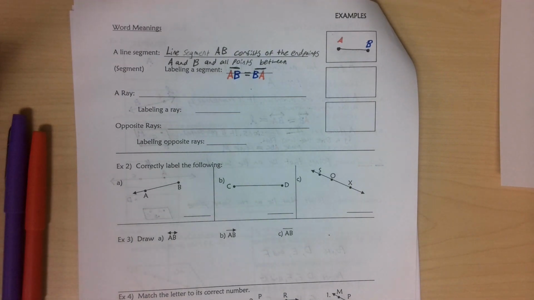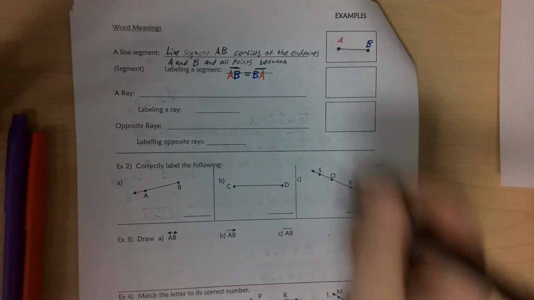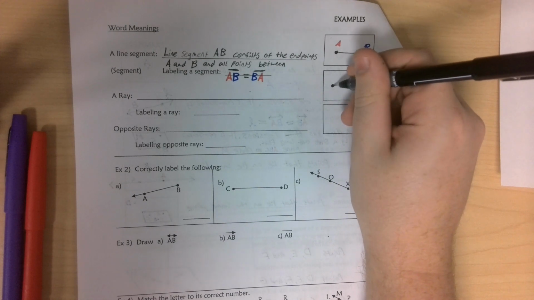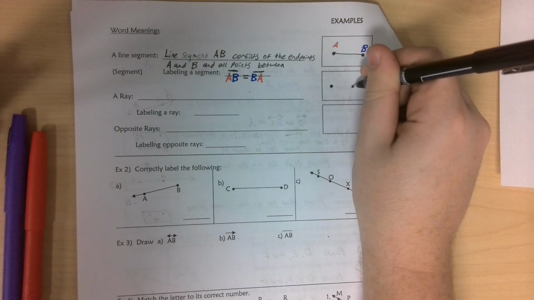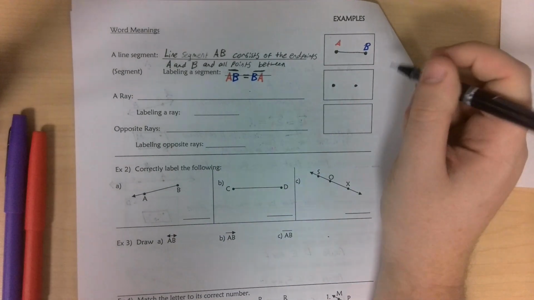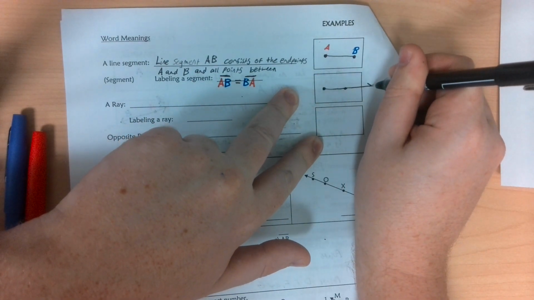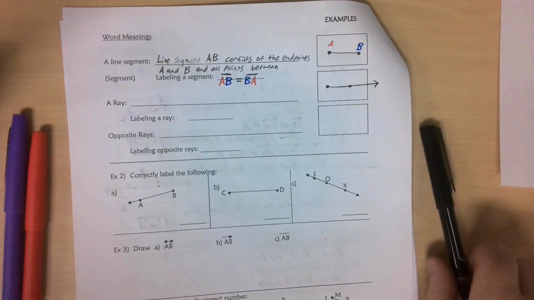A ray is like a blend between a line segment and a line. Think about if we had a starting point, but we didn't really have an ending point. So we always need 2 points no matter what for any type of line. Let's say it starts on this first one, but then goes off, follows its dreams, never ends.